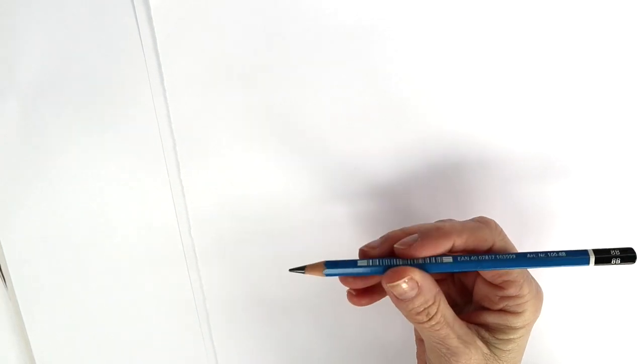All you'll need for this is a pencil or a pen and a bit of paper. Nothing special, we're just going to be doing some practice. I've got a soft pencil here, this is an 8B, but use whatever you've got.